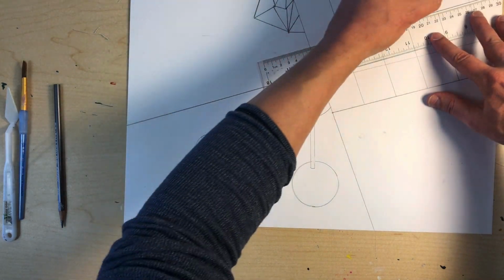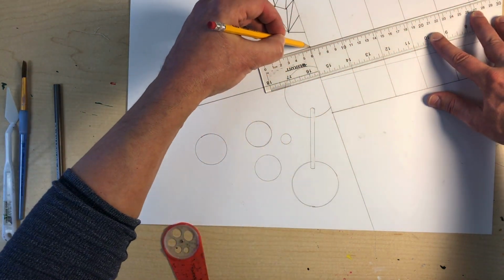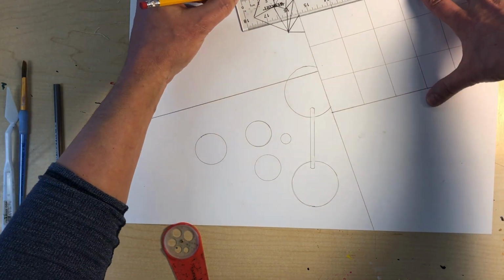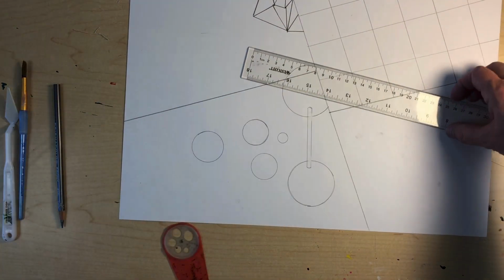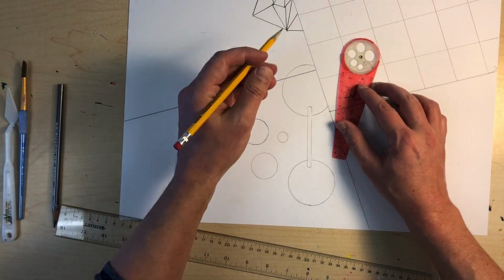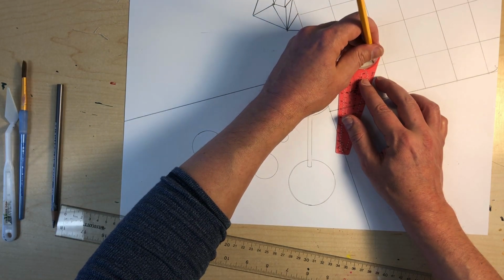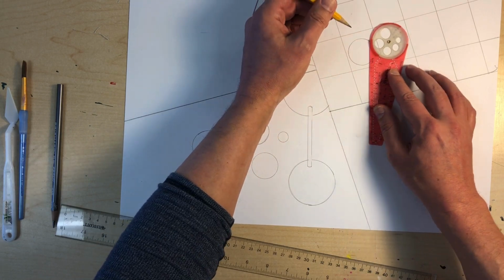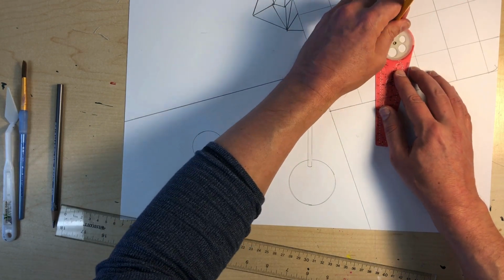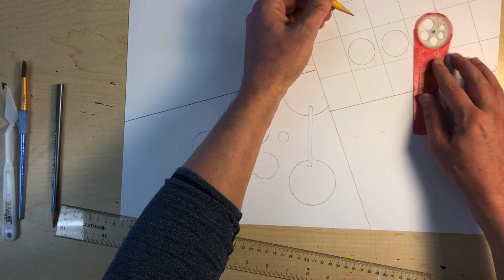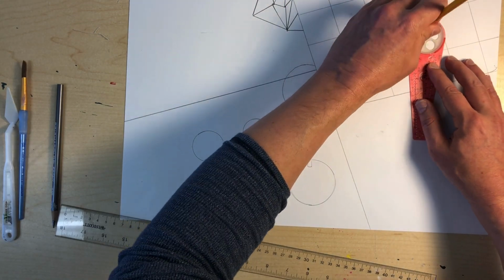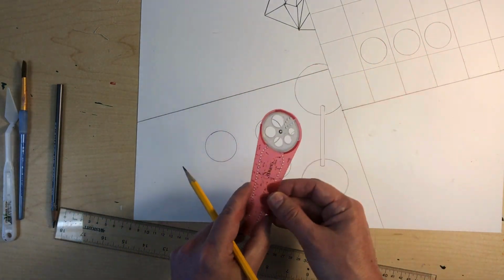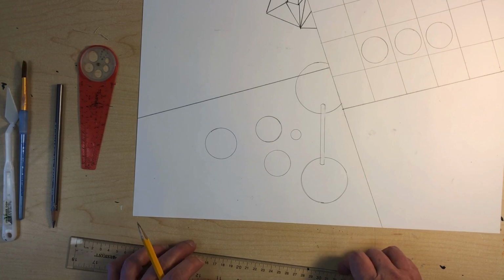Maybe I create a sort of grid. And then, let's see, there's one more right there. And then maybe inside that grid are some circles. That could be interesting. Circles inside my grid. Like this. The circles repeating. There's all kinds of things I can do with these patterns, just using a ruler and a compass, all types of patterns I can create.